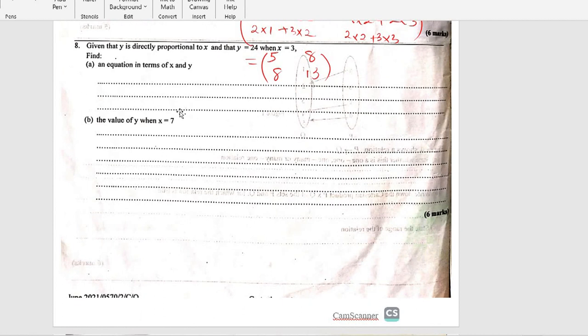Now let's look at question 8. Given that y is directly proportional to x. Talking about variations, we have direct proportion. Y directly proportional to x is like this. If it was y inversely proportional, it would be y equals 1 over x. If it was y directly proportional to x square, it would be x square here. Because we have variations that can be indirect. So y directly proportional to x means y is equal to kx.